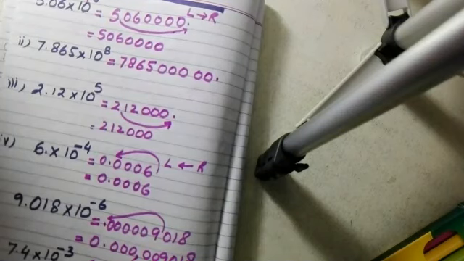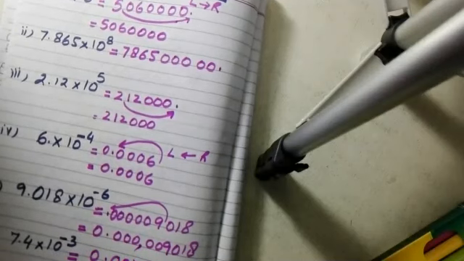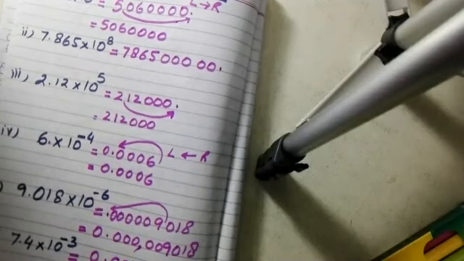In the next video, we will learn how to add or subtract numbers in scientific notation, and we will also observe how to divide two numbers which are already in scientific notation, or fractions which contain scientific notations, and we will learn how to simplify such types of numbers.